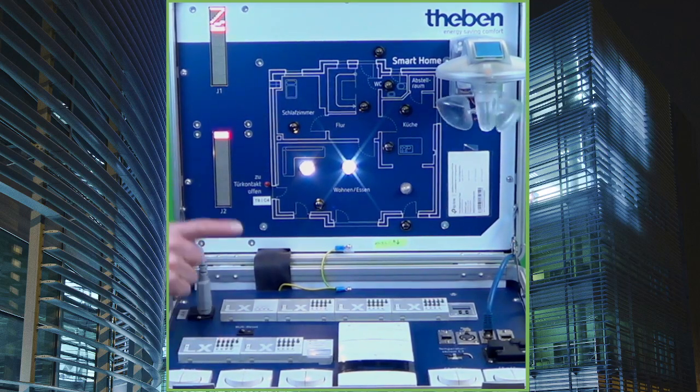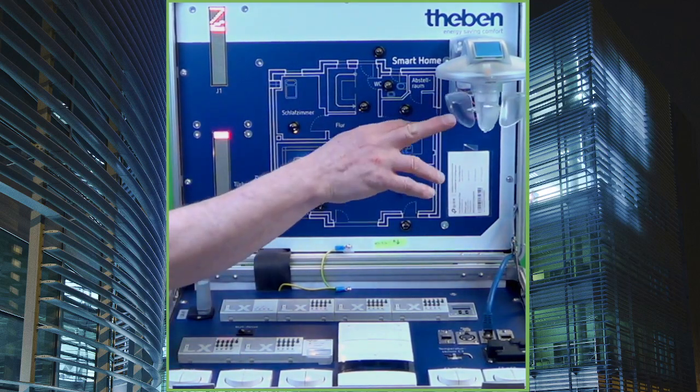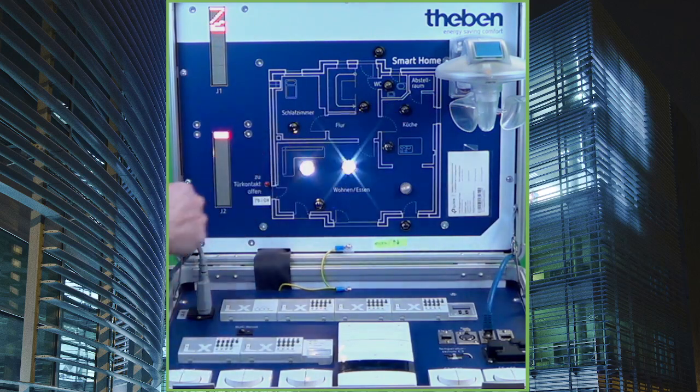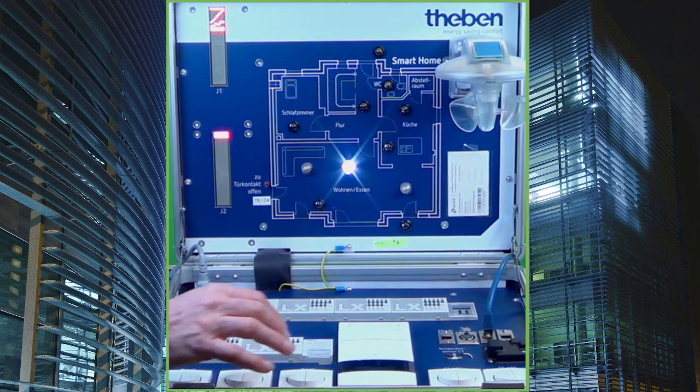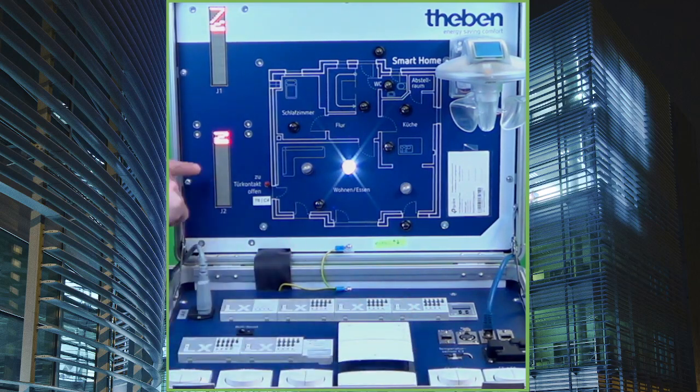So I will just reset it, because right now I have set it to 10 seconds, and the wind alarm also will be released after 10 seconds again. Okay, what else do I have here now? Okay, you can see the blinds went down again.